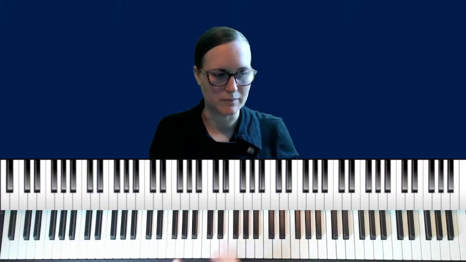Tonight we're going to be doing lesson 16. We're going to be talking about the key of G one more time. We're going to finish up this key and we're going to be talking about suspended chords. So we're going to be talking about sus chords, sus2, sus4, what's the difference, and how do you use them.